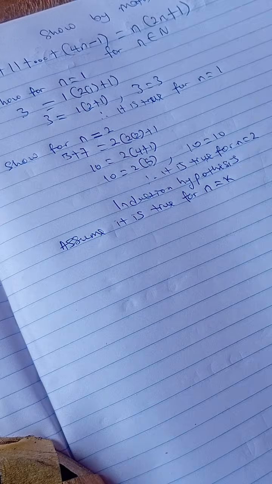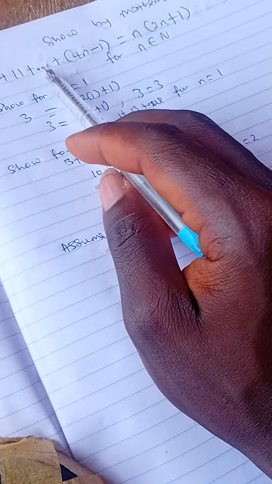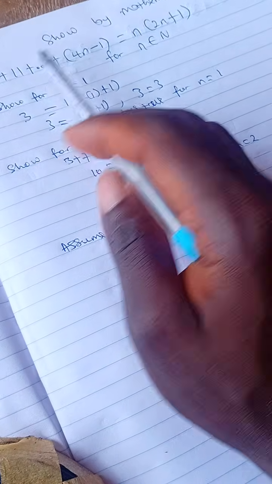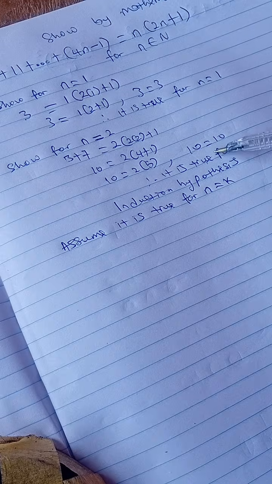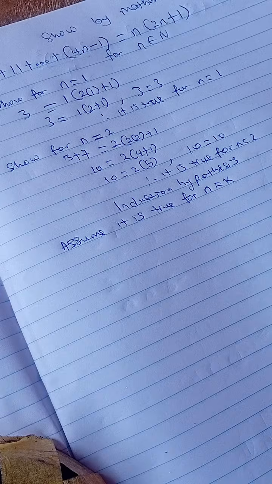You are going to assume that it is true for n equals k. This k can be a very large number. We have a lot of numbers here. The fact that you are saying dot, there are many numbers here, of which we cannot be testing one by one. So we just assume that it's true for a particular number, which is k. We don't know that k.